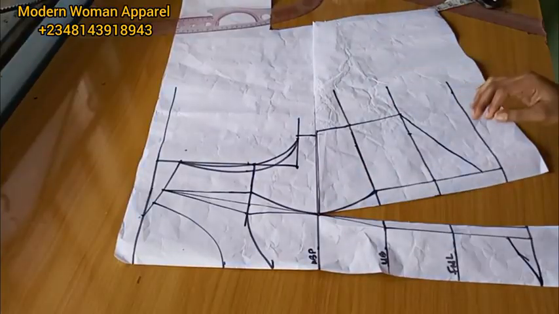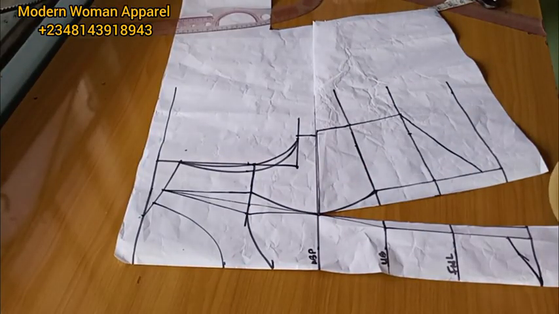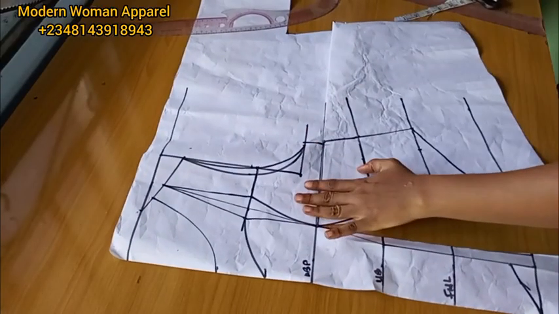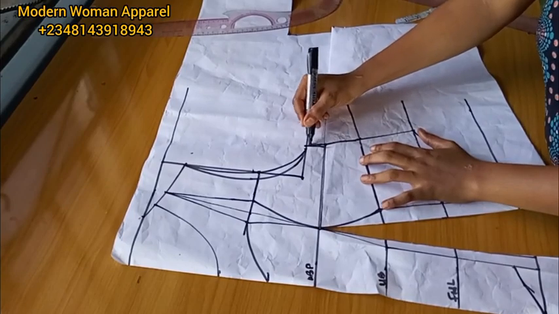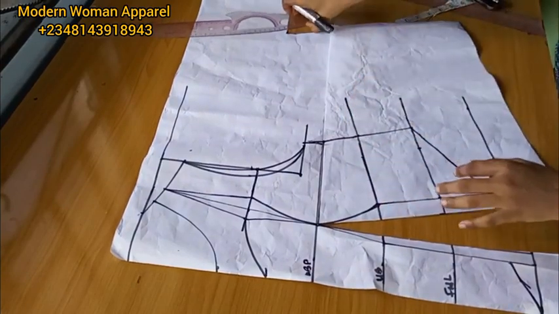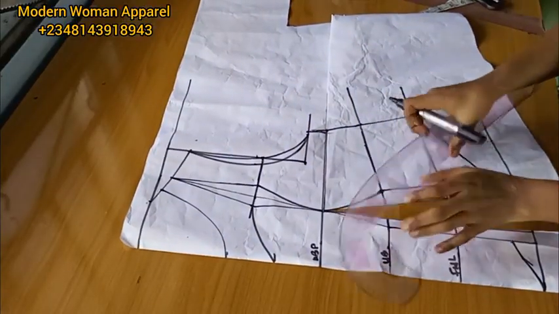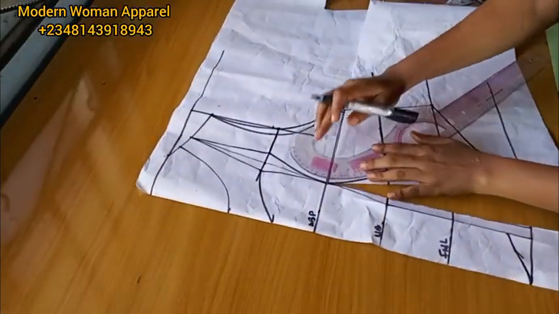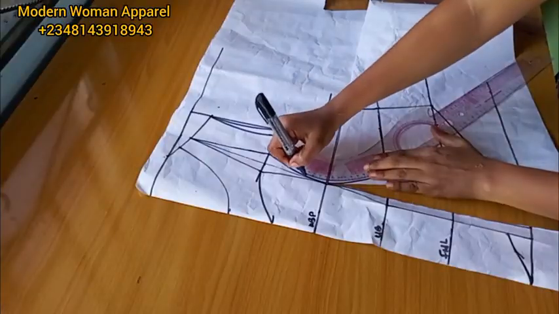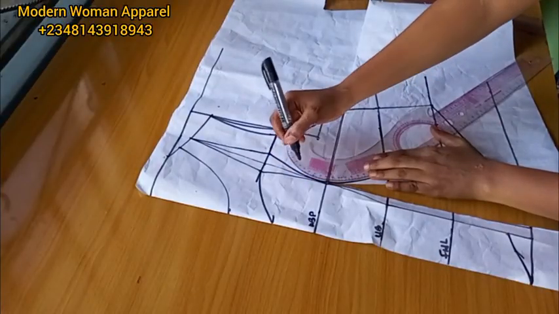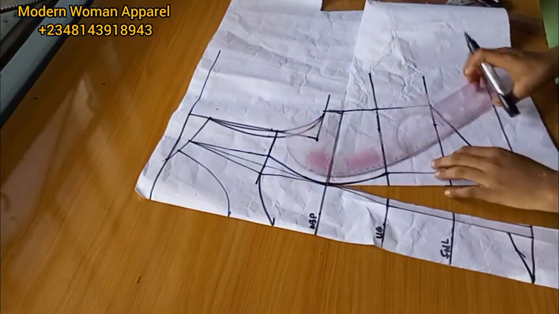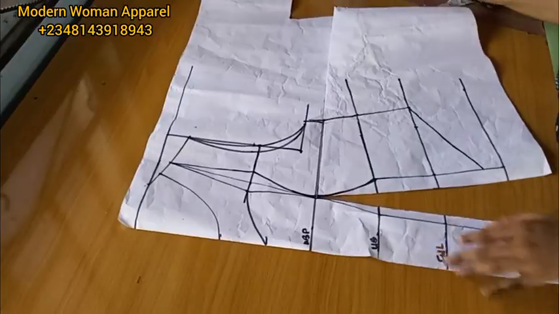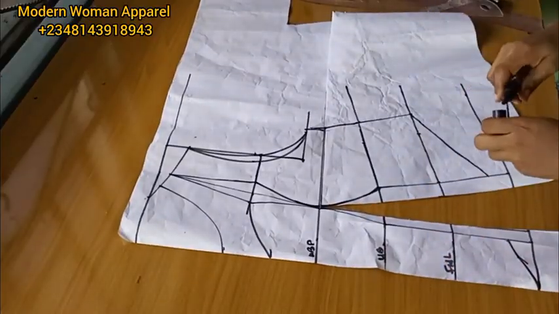When you close it, just use your tape to cover it up and blend here. Connect here back. Can you see? Bring your ruler and blend here to give it that rounded shape. And here it is. All we need to do now is to cut out.